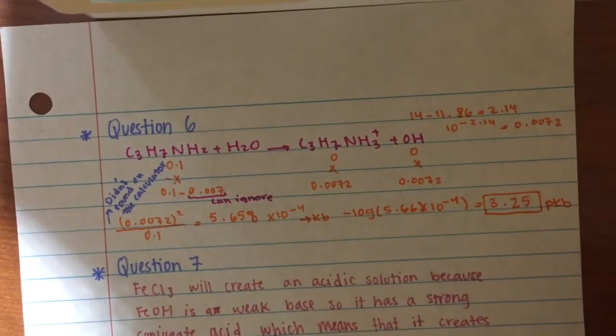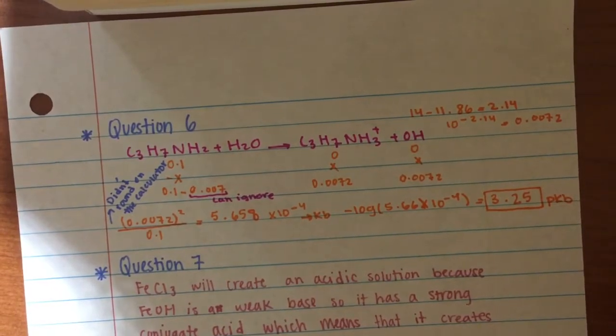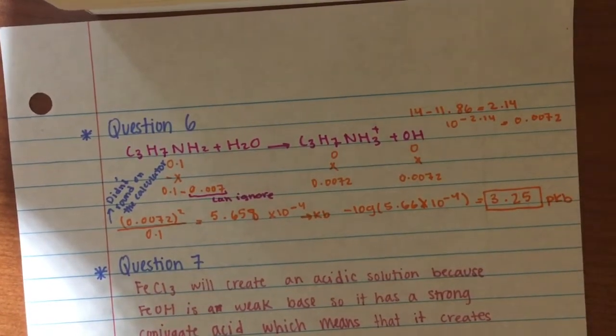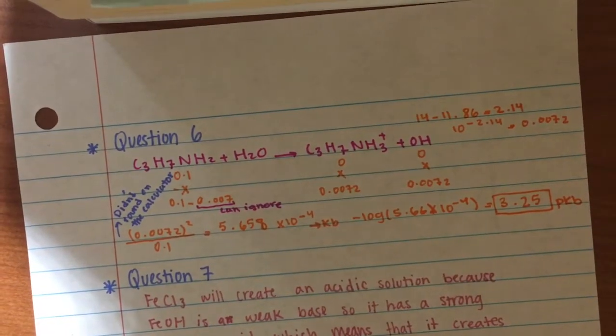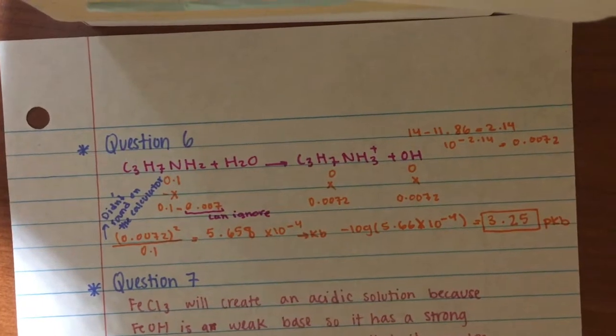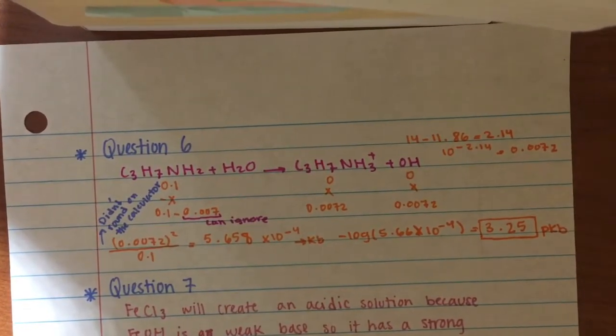And then it's asking for the pH, so you just do the negative log of the number you get as the concentration. Okay, question number 6 says the pH of a 0.1 molar base is 11.86. The reason you know it's a base is because the pH is greater than 7, and it's then asking for the pKb of this base.